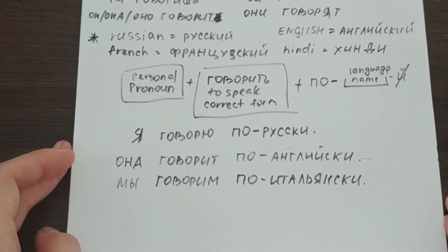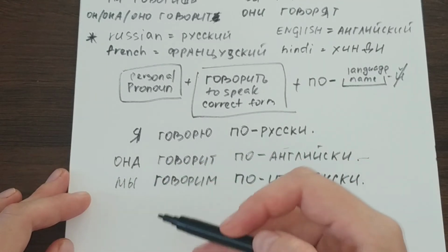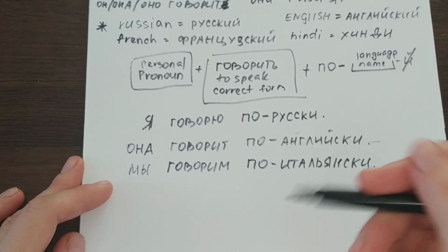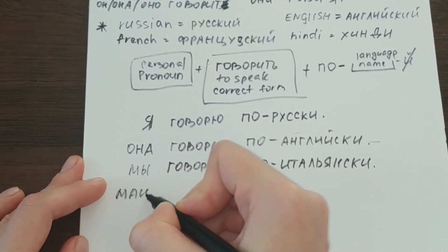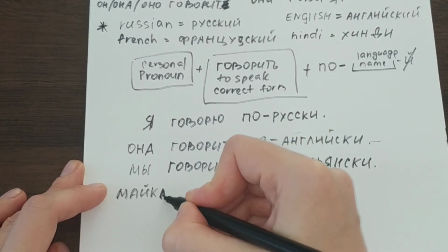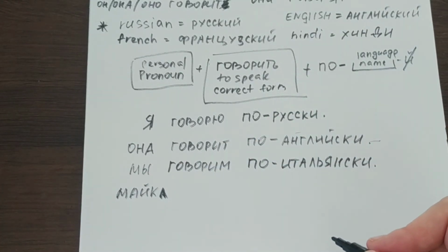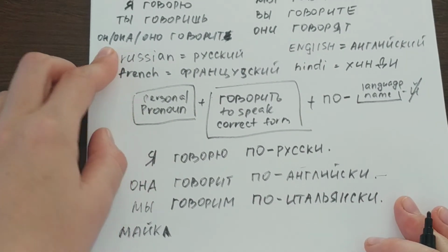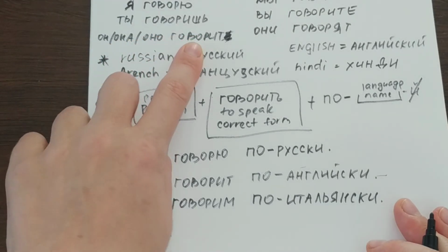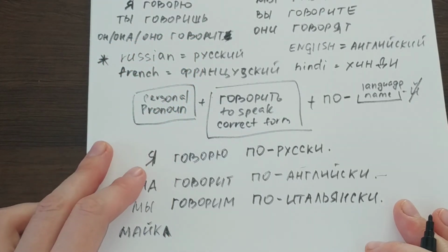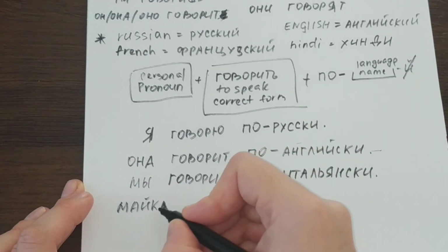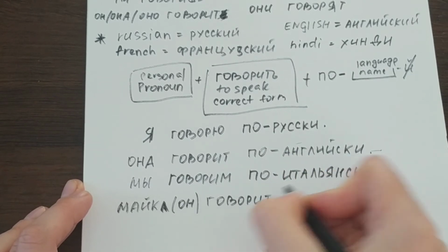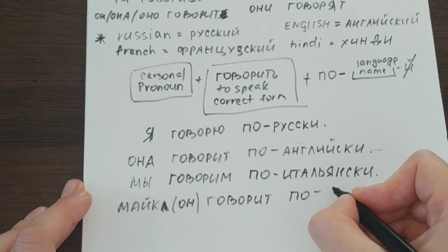You just have to pick the pronoun. I'm not talking about only pronouns. Of course, there can be any names, like for example, Michael. We have to think about the pronoun corresponding to the name Michael. Who is Michael? It is he. So again, he is он, and it is corresponding to this form of the verb to speak. Michael он говорит по, let's say, французски.